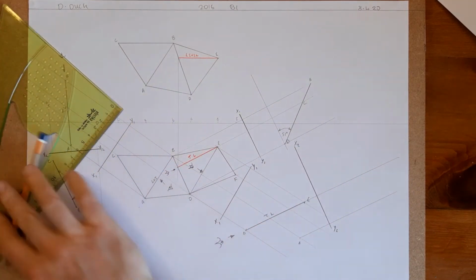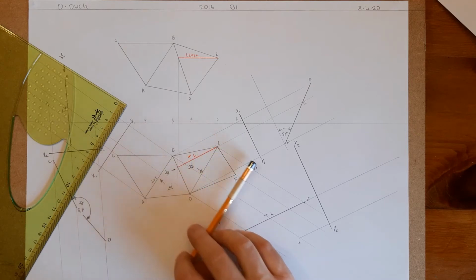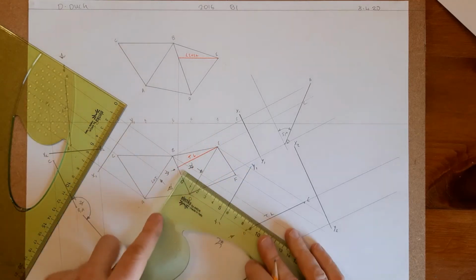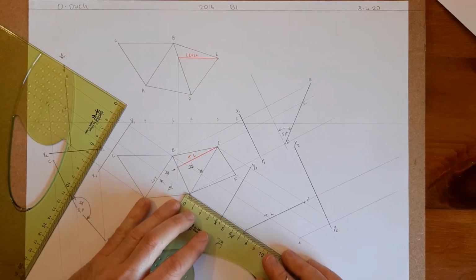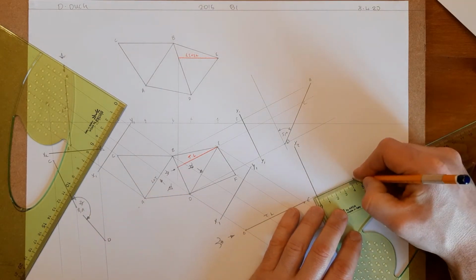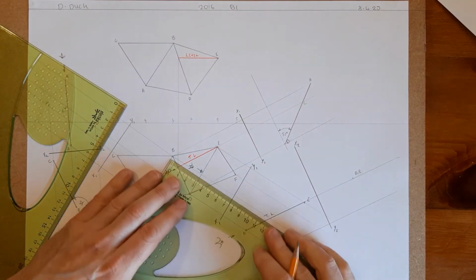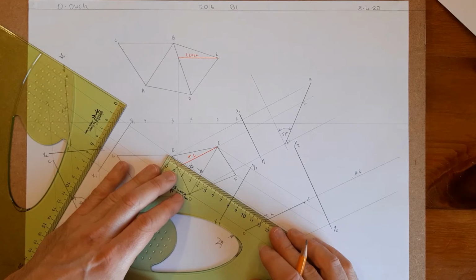Now, as always, you know you're measuring from the right XY line because the line of intersection is parallel to it, okay? So we'll get that distance there. And the same for B, we'll get that distance there.